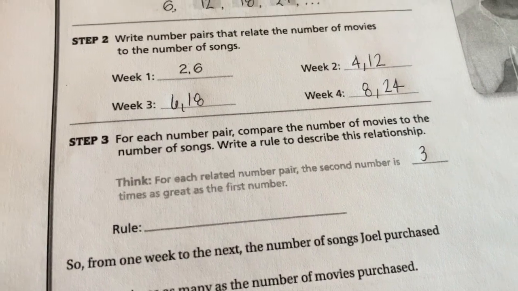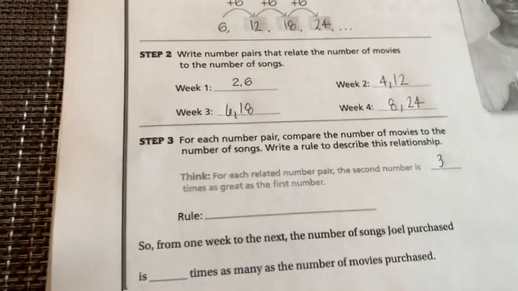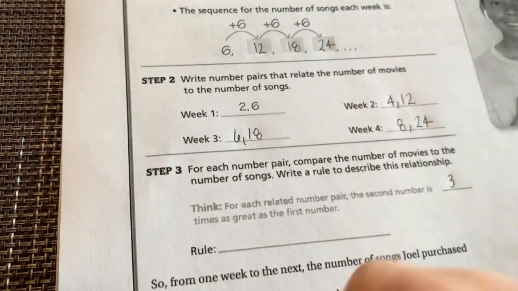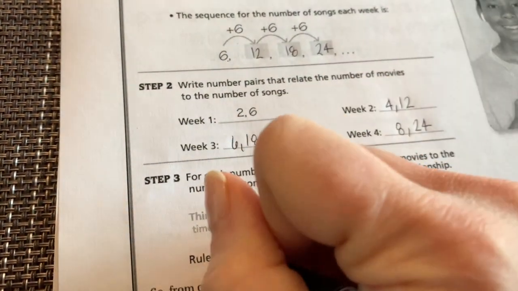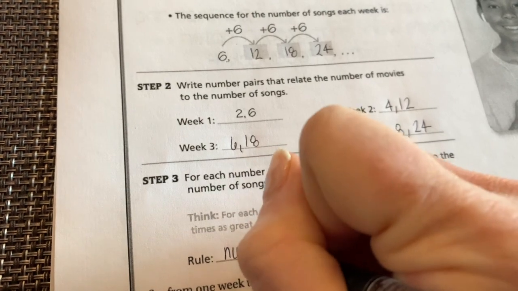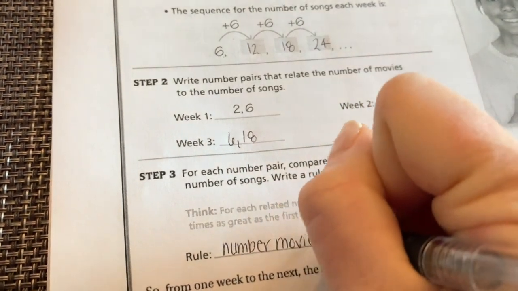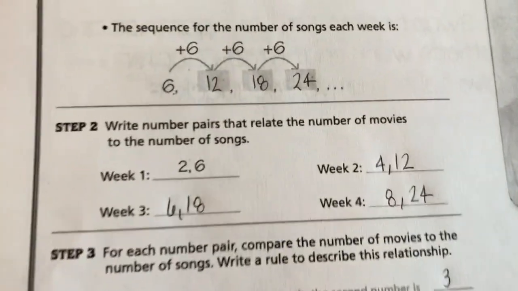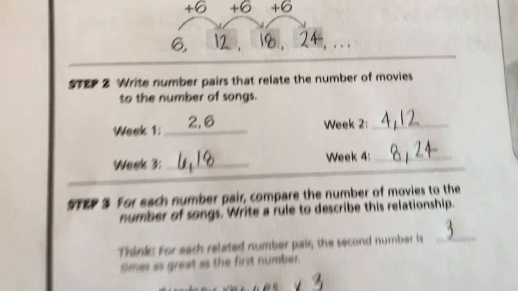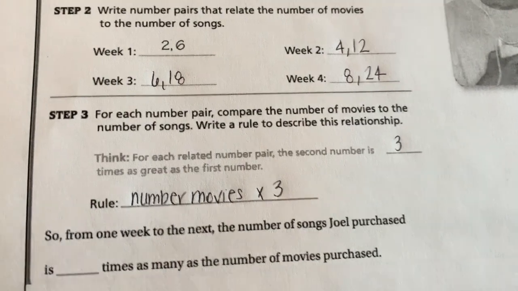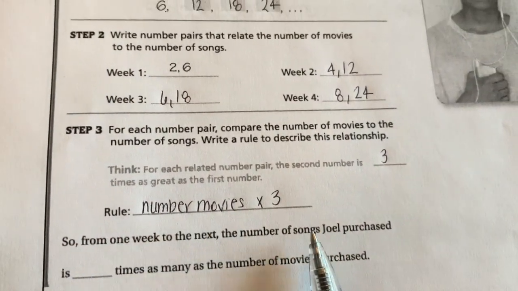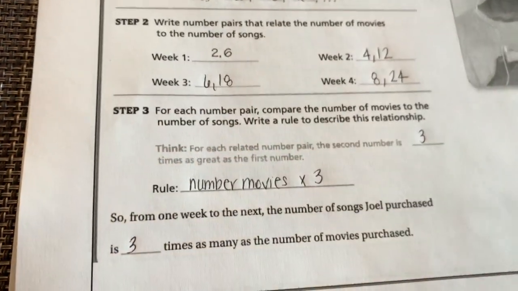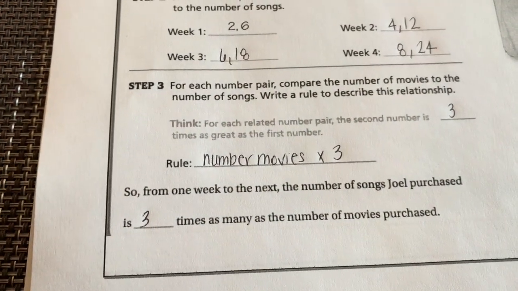So the rule is that we are taking the first number, in this case the number of movies, and multiplying it by 3. So we take the number of movies multiplied by 3 and that gives us the number of songs. That's our rule. So from one week to the next, the number of songs that Joel purchased is 3 times as many as the number of movies he purchased.